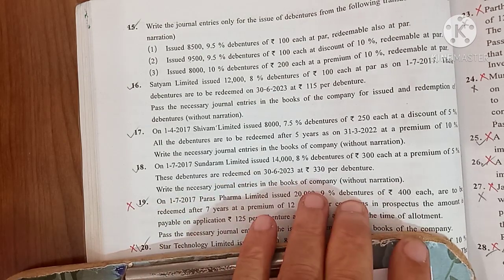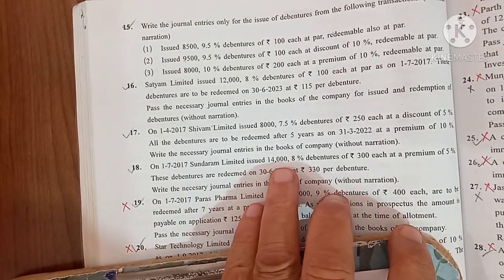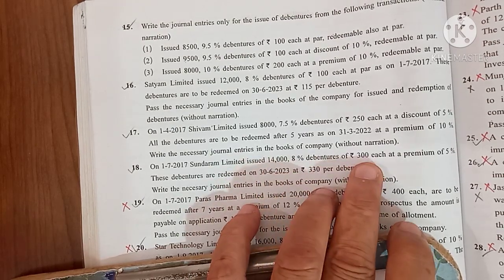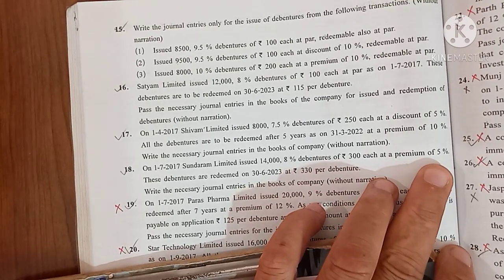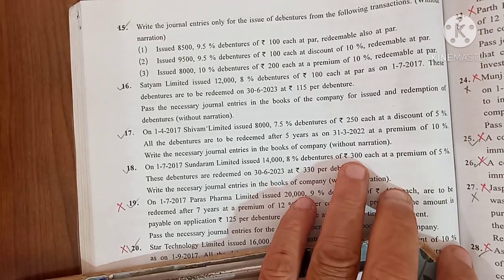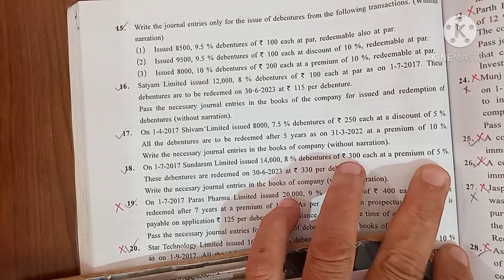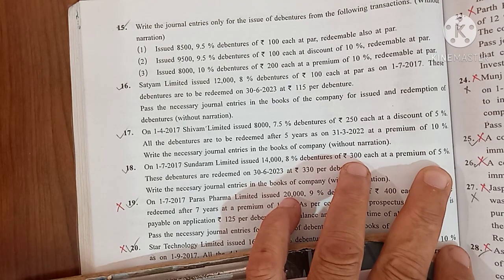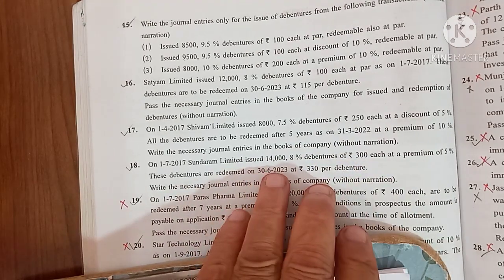On 1/7/17, Sandharam Limited issued 14,000 8% debentures of rupees 300 each at a premium of 5%. That means issued at premium. The face value is 300, and you are issuing with a premium of 5%. 5% of 300 means 15 rupees. That means 300 is the face value, but with a premium of 15 rupees. That is profit.